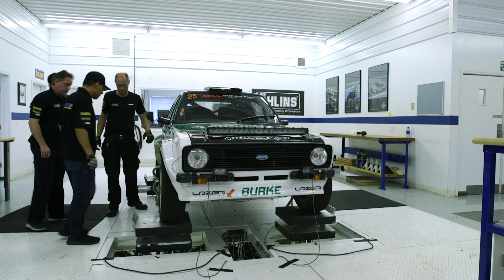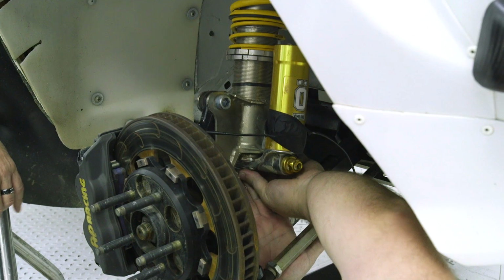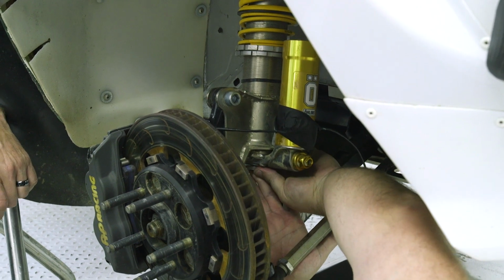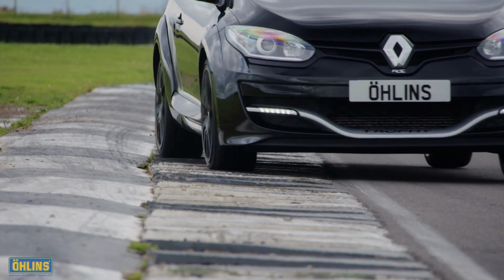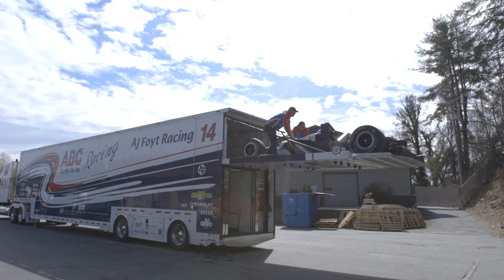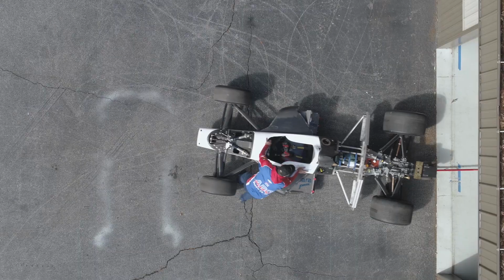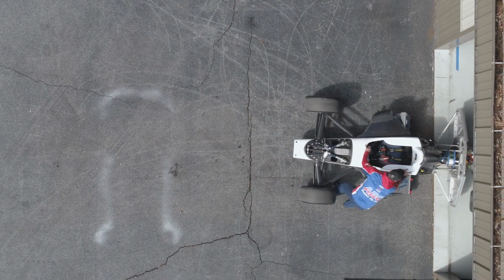For smaller teams, we typically help interpret the results and suggest changes to the vehicle's suspension that would improve its performance. Actually, any vehicle with any brand of adjustable suspension can test with us. Our passion here at Öhlins is racing, and we want to help you and your vehicle perform at its best, no matter the type of racing or the brand of suspension you're using.